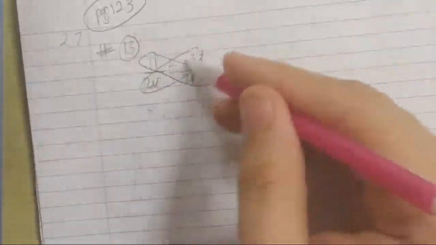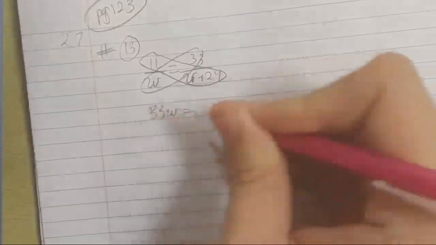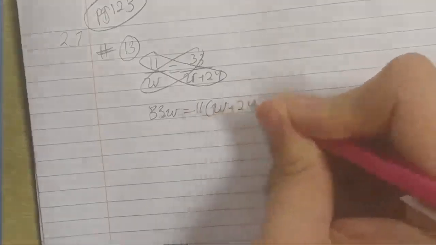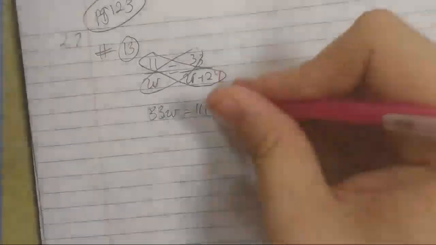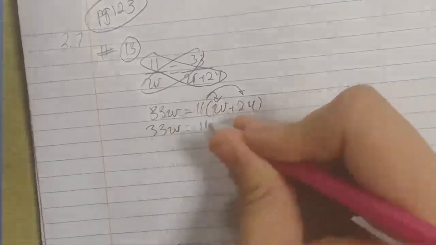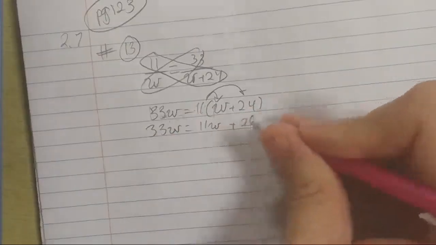So 33 times W is 33W equals 11 times W plus 24. Is it 24? Yeah. Now I'm going to distribute the 11 to both of them. So 33W equals 11W plus 264.